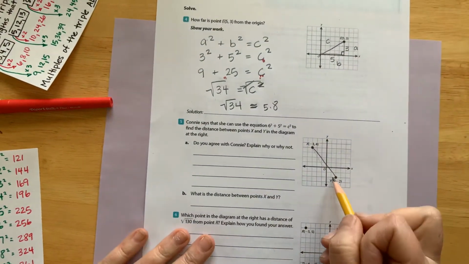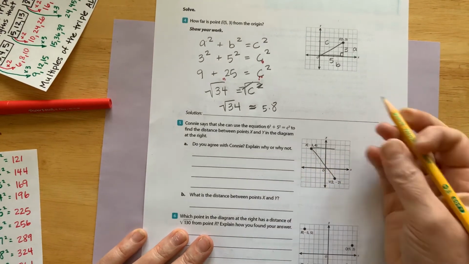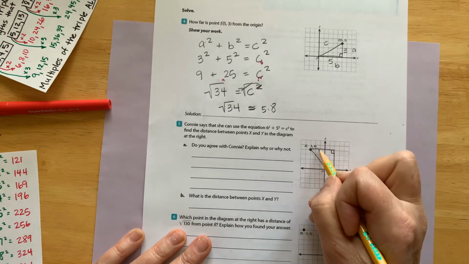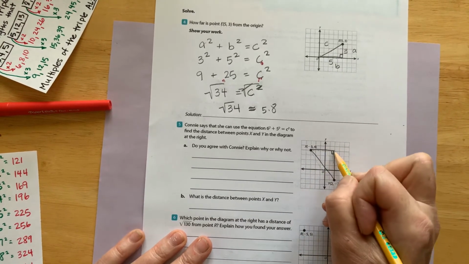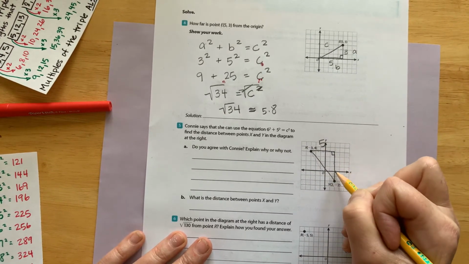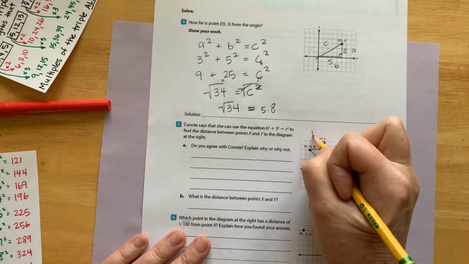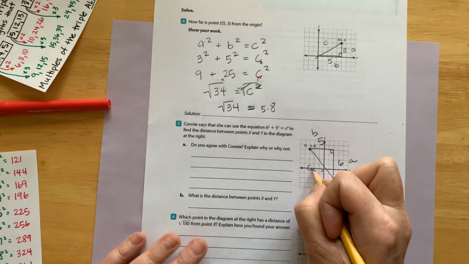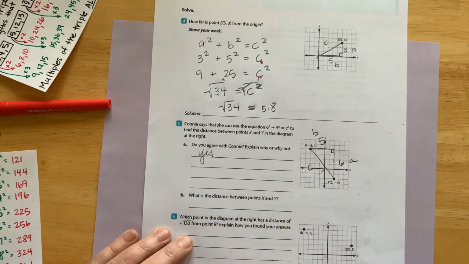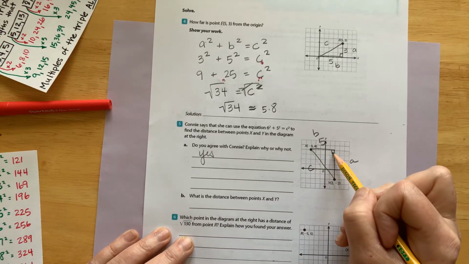I'm going to draw my triangle. It doesn't matter if you go above or below, as long as you have your right angle. I notice that this is 1, 2, 3, 4, 5. And I notice this is 1, 2, 3, 4, 5, 6. And this is A, this is B, over here is C. Yes, you can. Go ahead and explain why, in your own words. You can use how you've drawn the triangle and use the right angle.